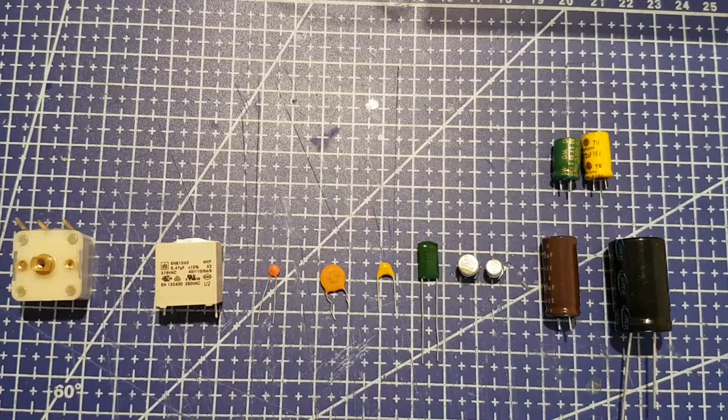In this episode we're going to be talking about capacitors, the different types of capacitors, what they do, how they work, and how to read the values on these capacitors.